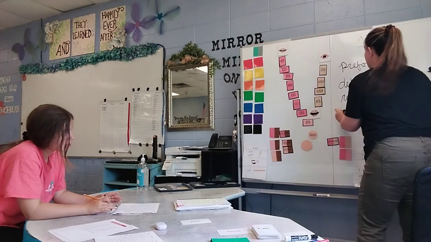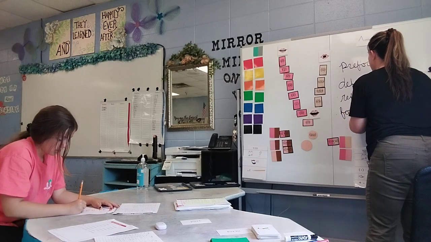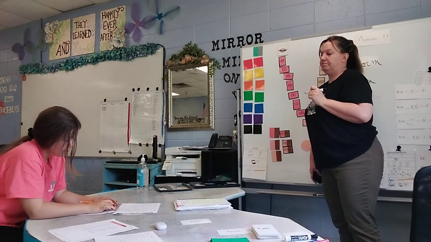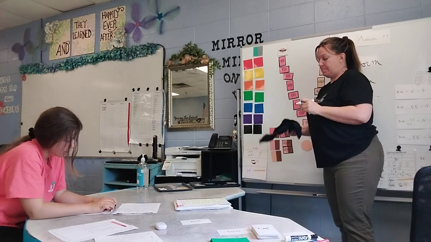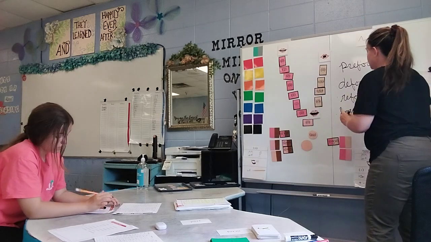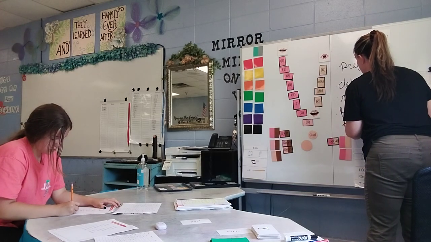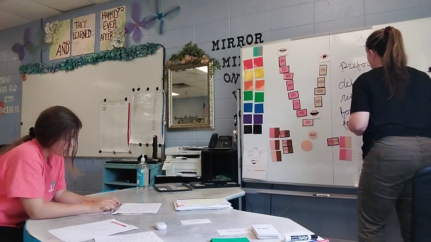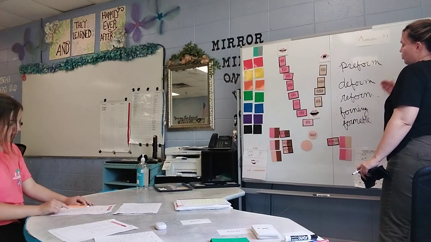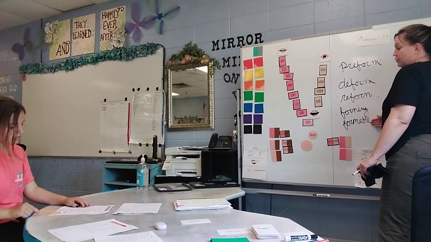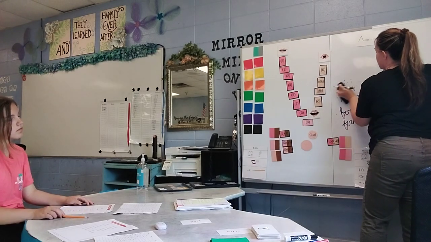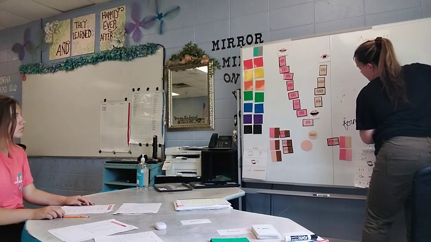Forming, like forming the shape. Okay. Forming. Are you writing it on yours also? Yes. Okay. Formable. Able to form. All right, good job. So we have preform, you said deform, reform, forming, and formable. So we use the root and the prefix and suffix sheet to help us come up with these words.